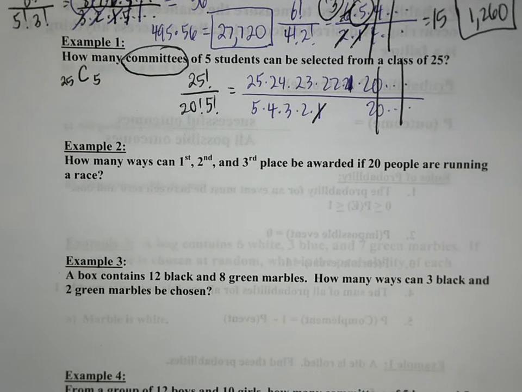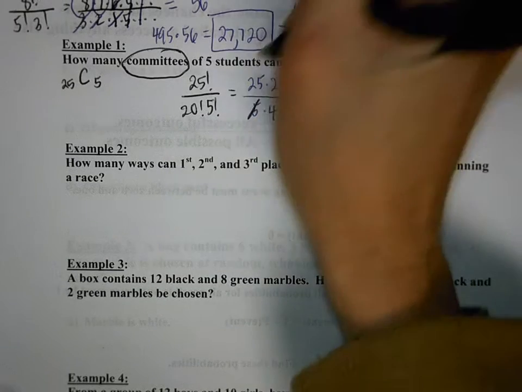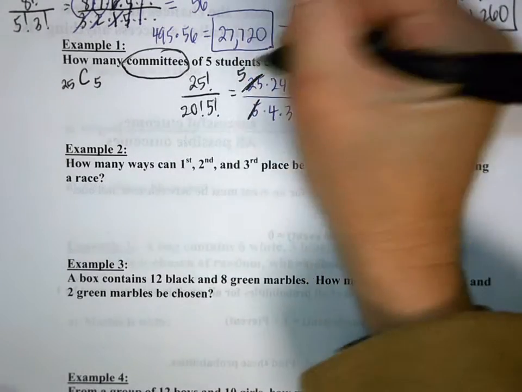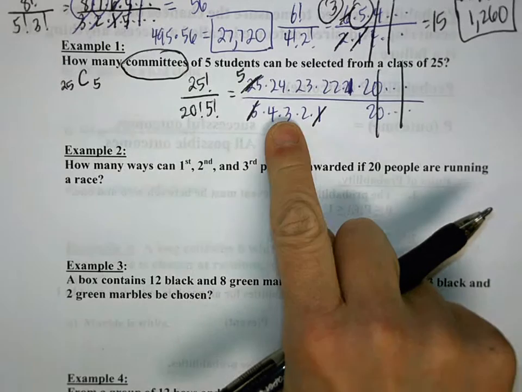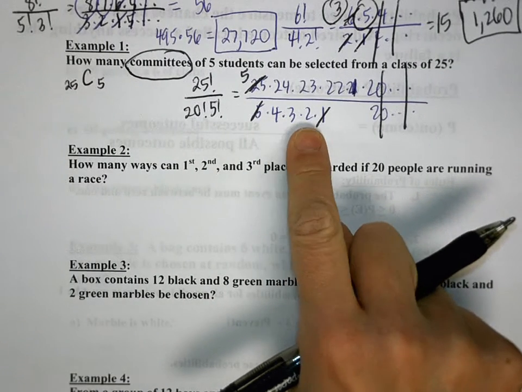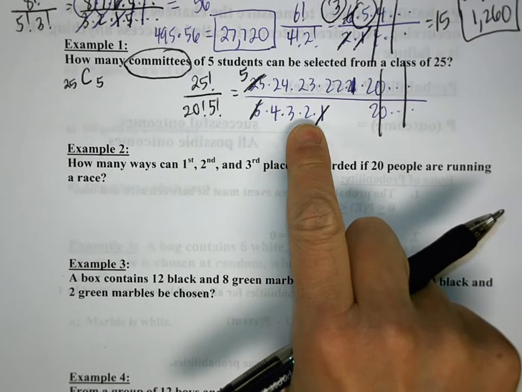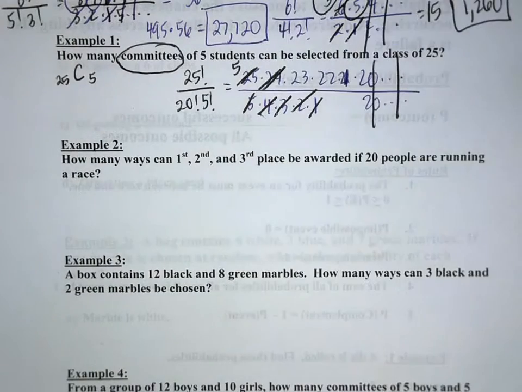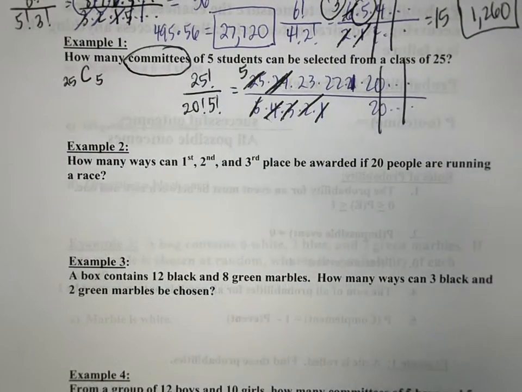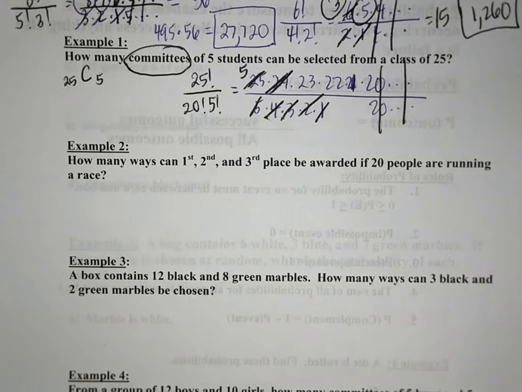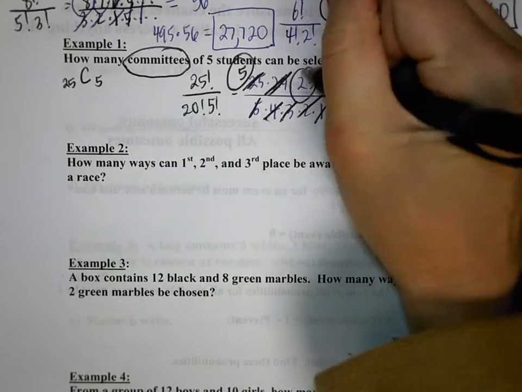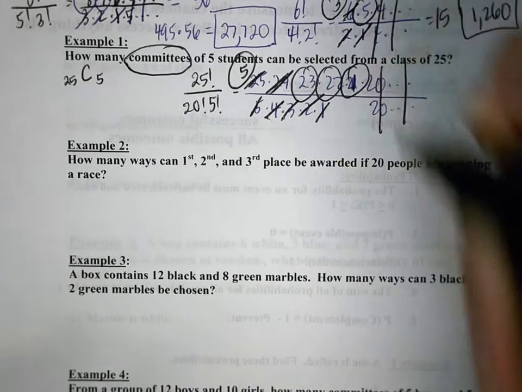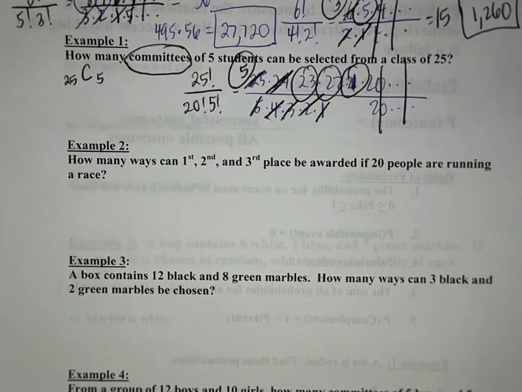And then, okay, you can do that. 5 goes into 25 5 times. 4 times 3 is 12, and 12 times 2 is 24. I'm going to cancel all 3 of those with the 24. You did not have to do it that way, though. You could end up canceling. So now I have 5 times 23 times 22 times 21. And when you multiply those together, what do you get?